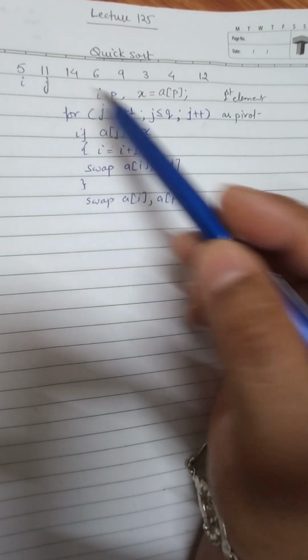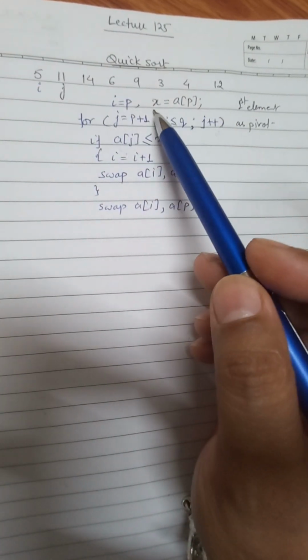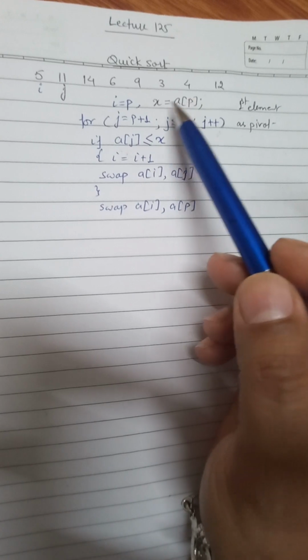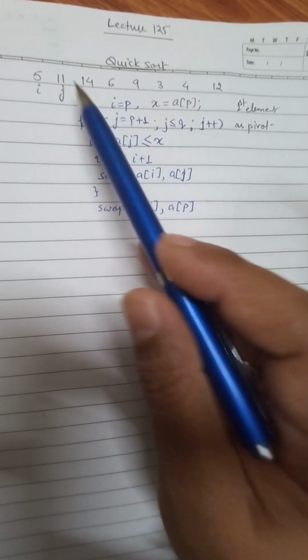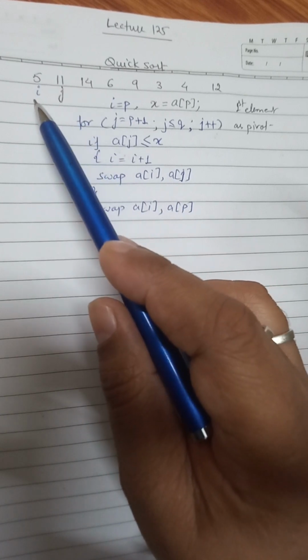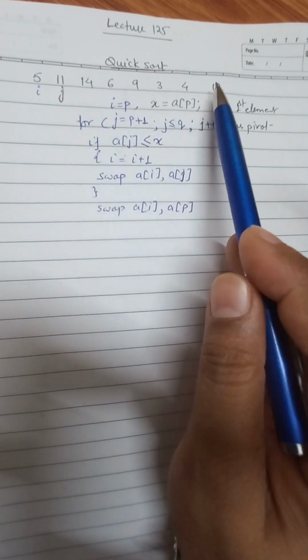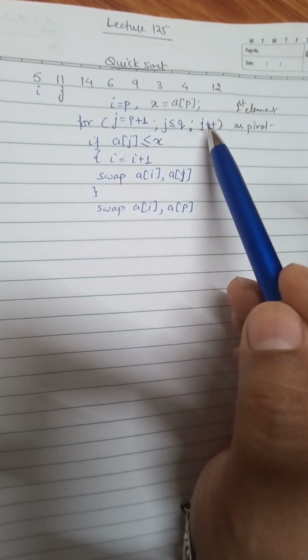Initially we are starting from i, and the first element we are supposing is the pivot element, and we are assigning the pivot element value to x, and j is starting from p plus 1. It means i plus 1 because i is equal to p. So j is starting from here, i is starting from here, and j will go up to less than or equal to q. So from here to here it will go, and every time it is incrementing by 1.